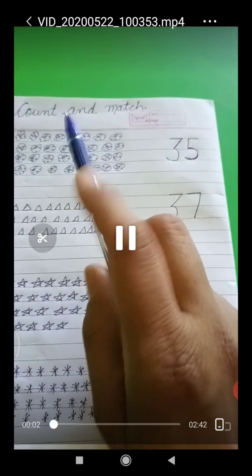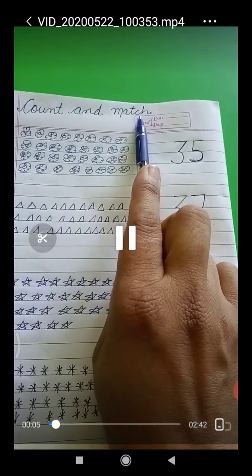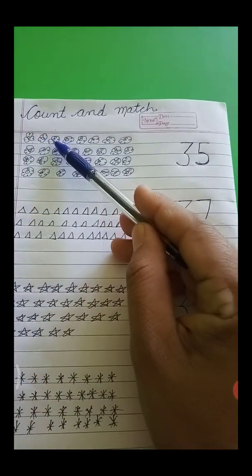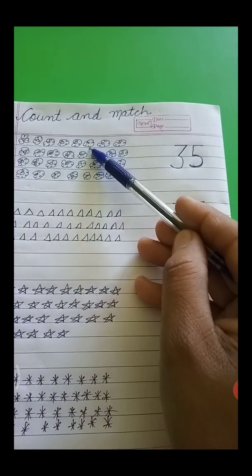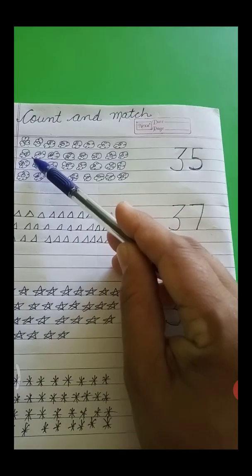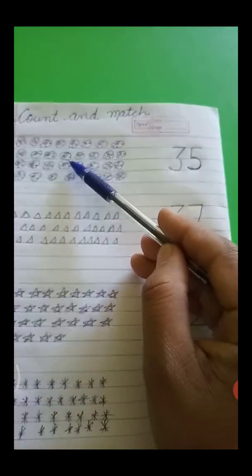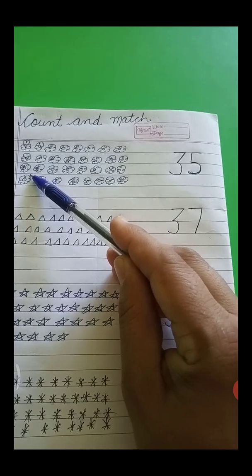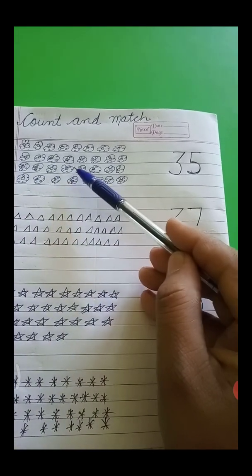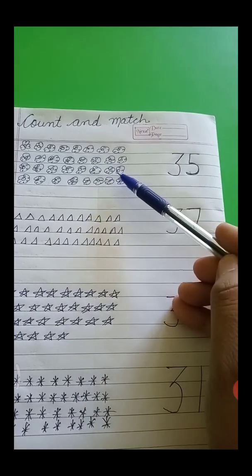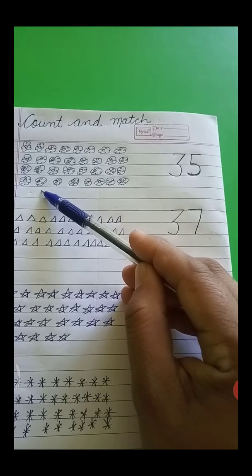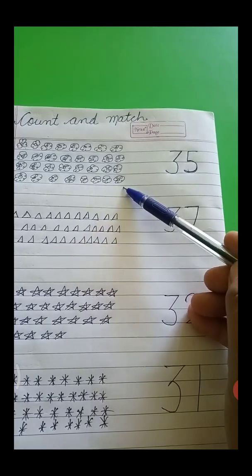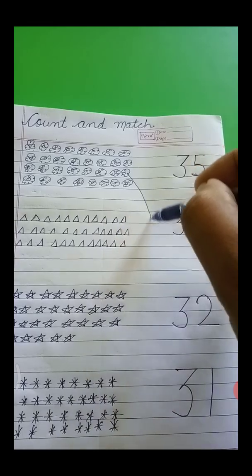Now students, let's do count and math. Now students, count 1, 2, 3, 4, 5, 6, 7, 8, 9, 10, 11, 12, 13, 14, 15, 16, 17, 18, 19, 20, 21, 22, 23, 24, 25, 26, 27, 28, 29, 30, 31, 32. So match it with 32.